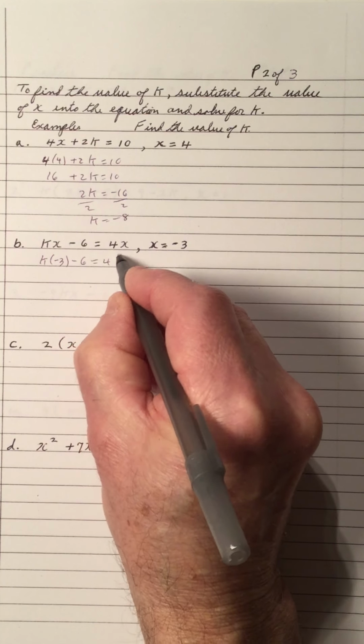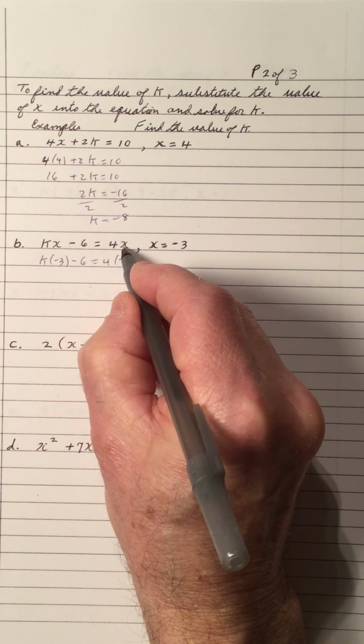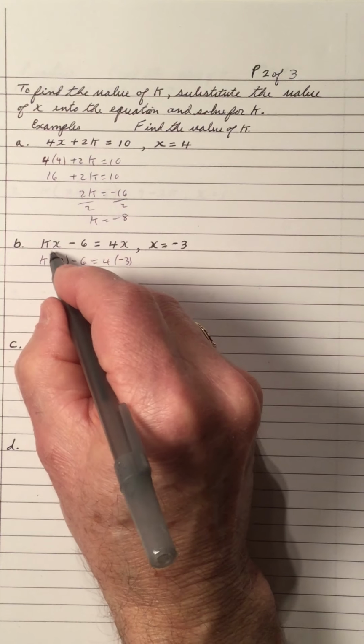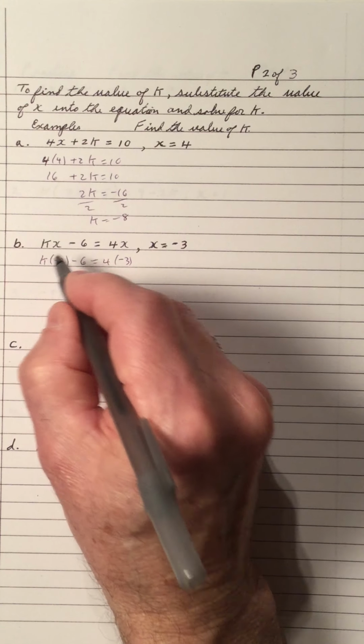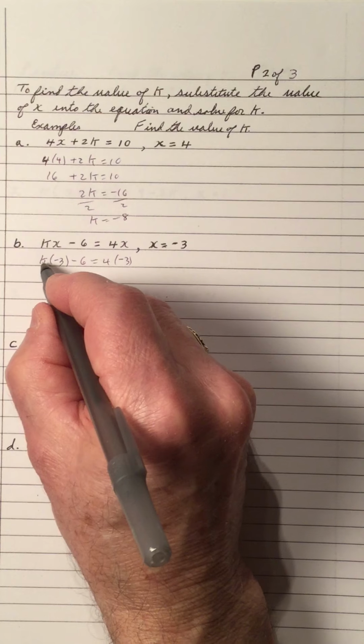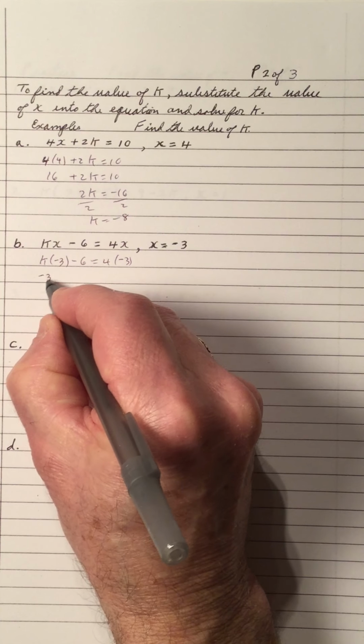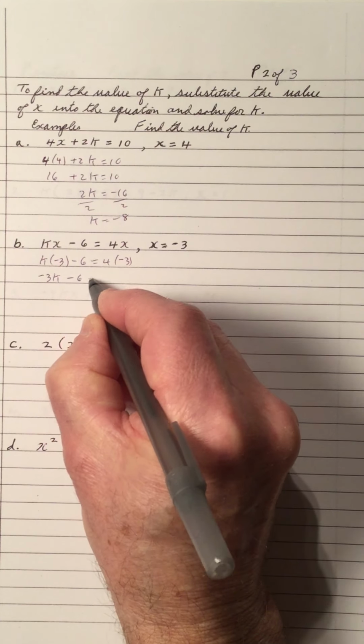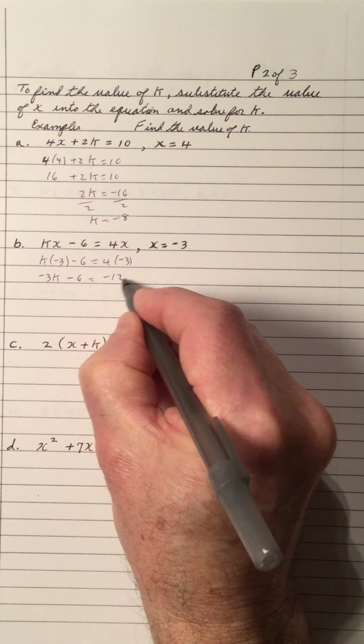B, when x is -3, so wherever I see x, I put a -3. So I see x is here, I put a -3 4 times. X is here, that's k times x. So I have it subbed in. So k times -3 is -3k, -6. 4 times -3 is -12.